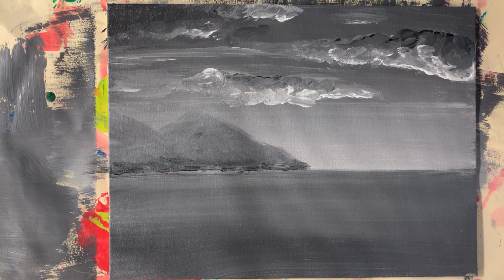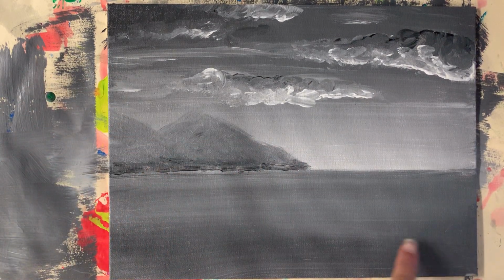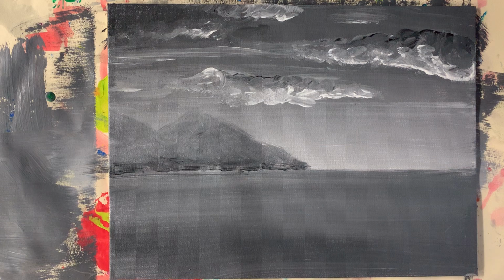Okay, so for today, you guys are going to be adding the foreground elements to your image. You may want to do a sketch for this if you're not sure. But basically, I have my background, I have my middle ground. I'm just going to be creating a third layer here in the front, which is closest to the viewer.